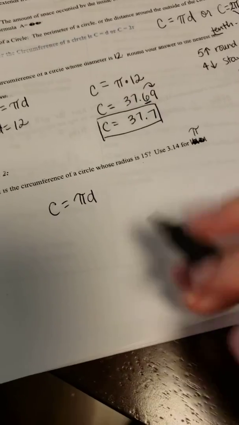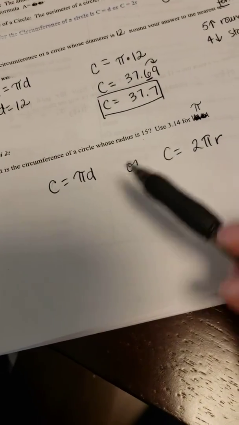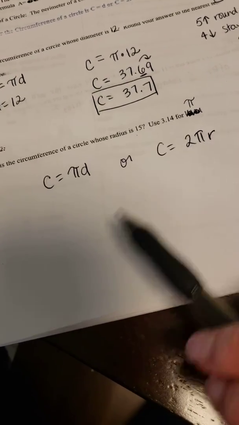Again, here's your formula. Pi times diameter. Or some of you may want to use 2 times pi times r, since this problem tells us the radius. I'm going to show you real quickly that they're one and the same.